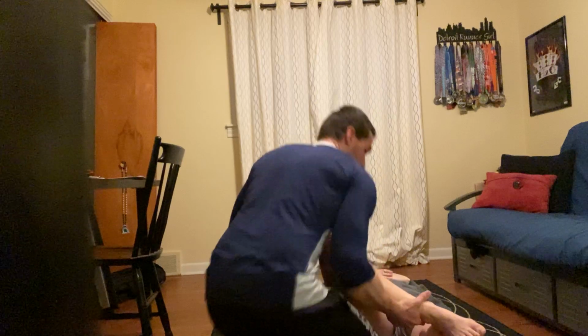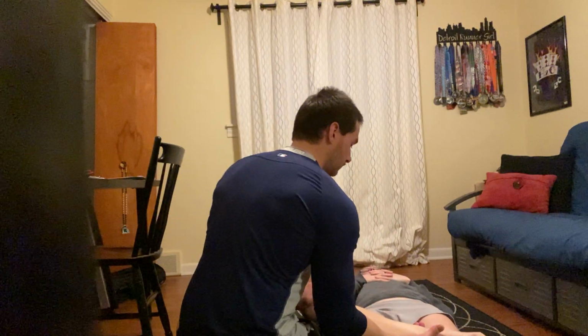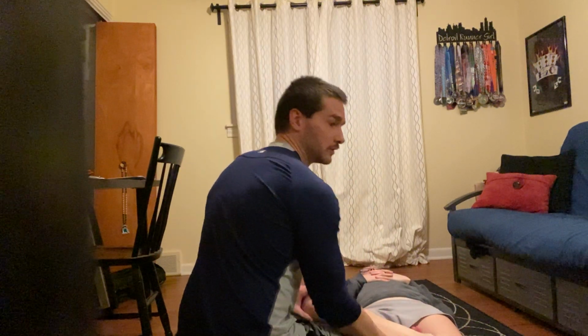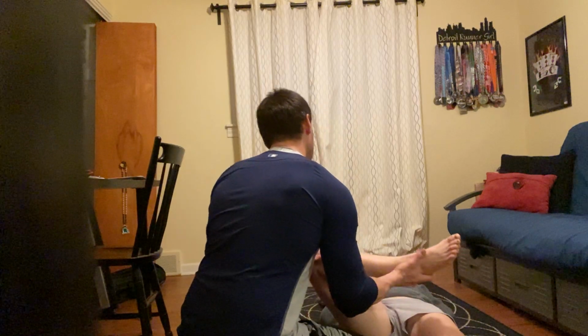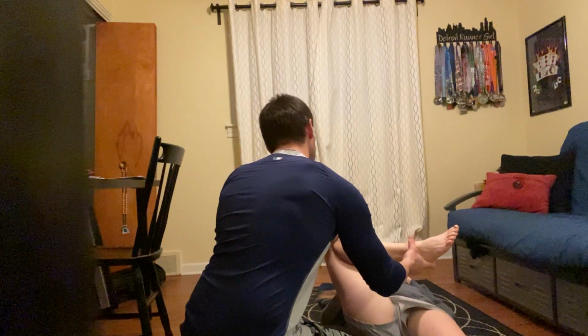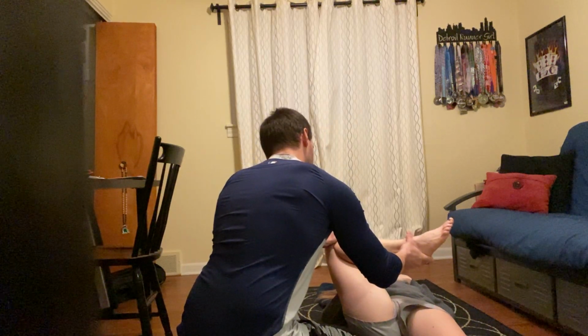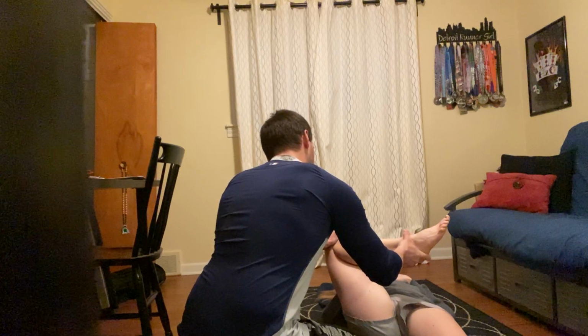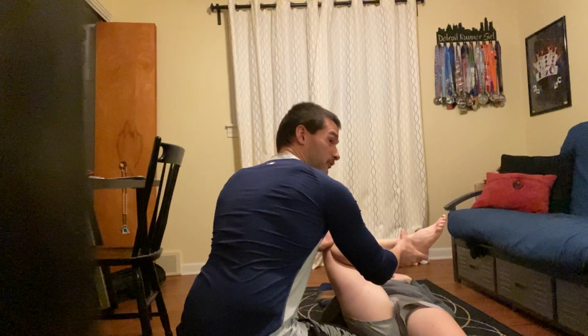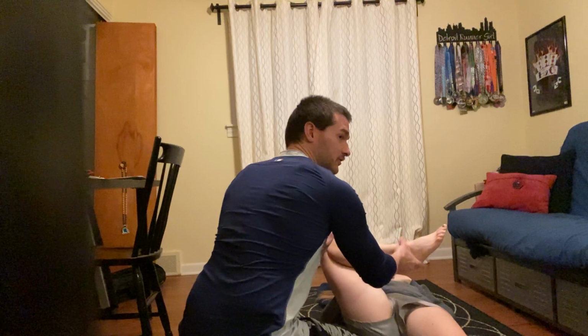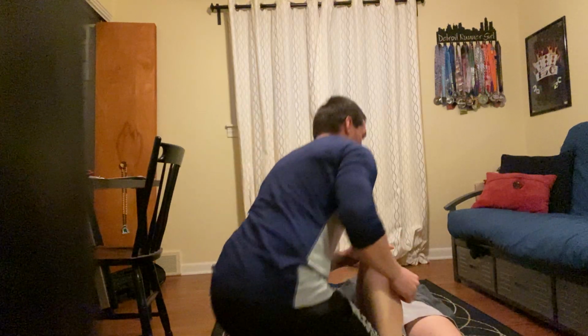So you're going to take that leg at 90 degrees, externally rotated. And you're going to push up. All right, and if they have any signs of piriformis syndrome, this can elicit pain in the piriformis.